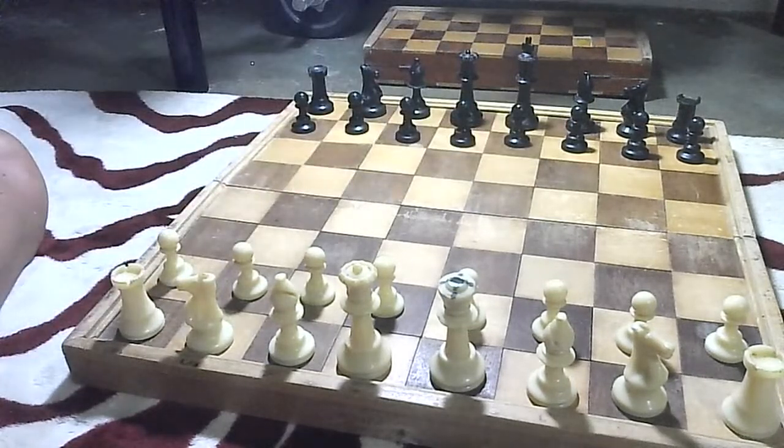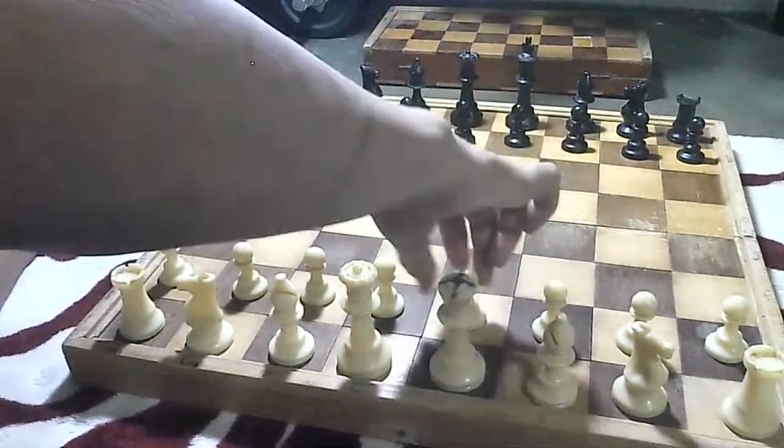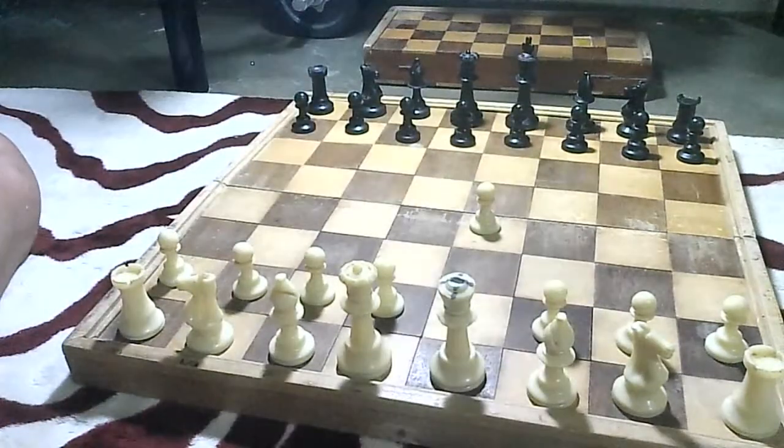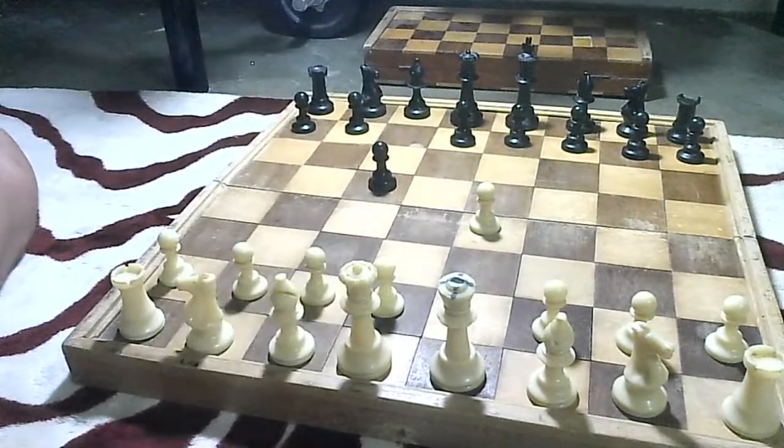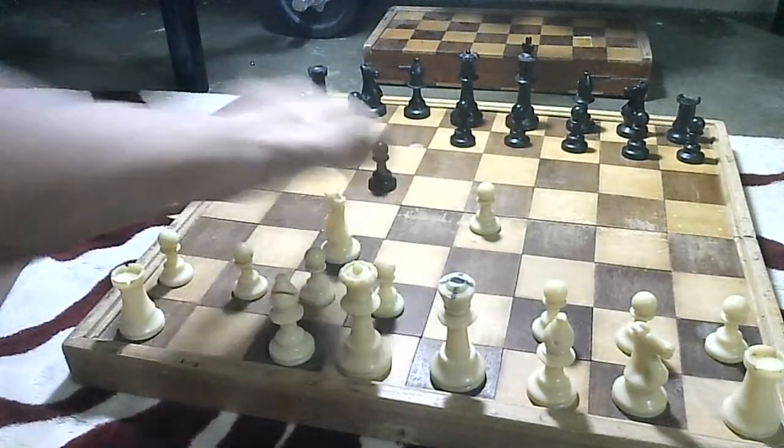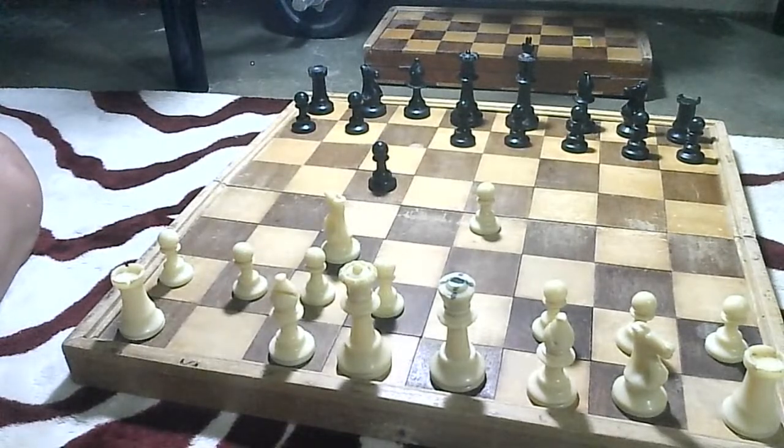The first move for close variation, number 9 variation, this close open variation: E4, C5, Knight C3. This is called close variation.